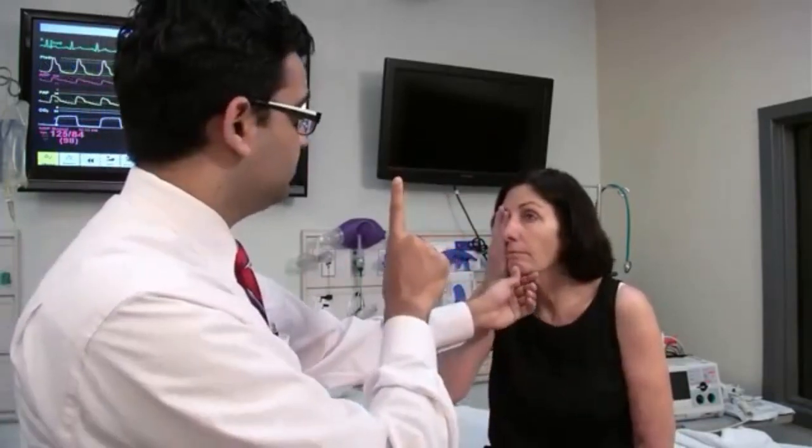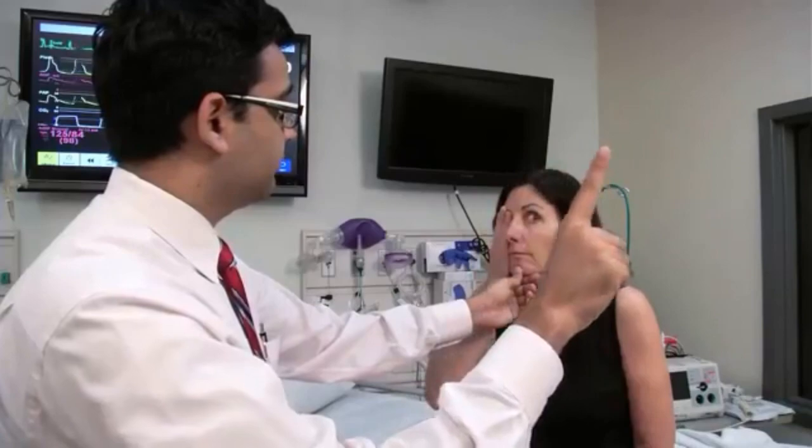Also test motility of each eye individually by having the patient cover the other eye. To screen for strabismus, which is particularly important in children, do the cover-uncover test. Have the patient stare at your nose while you cover first one eye and then the other. With strabismus, an eye may change position when one eye is covered or uncovered.